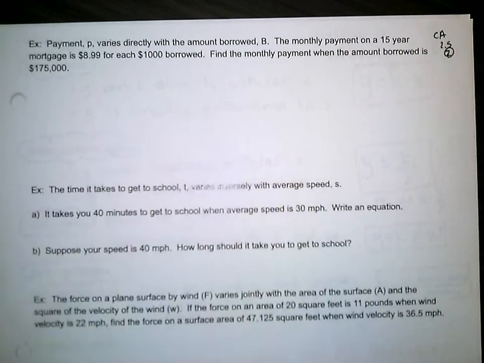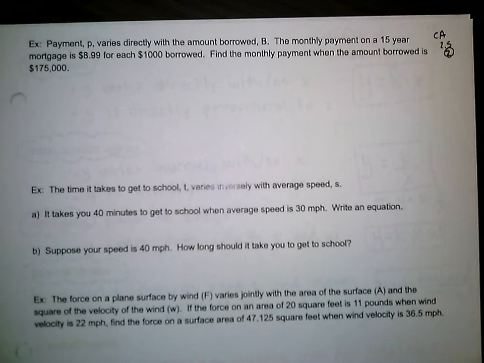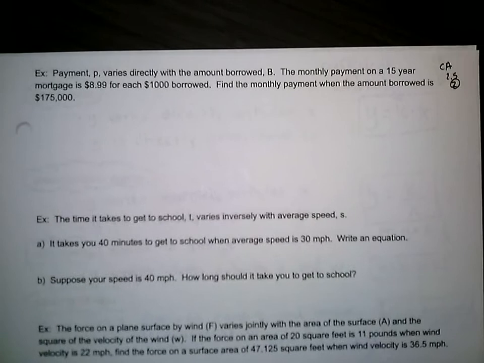Our payment P varies directly with the amount borrowed B. The monthly payment on a 15-year mortgage is $8.99 for each $1,000 borrowed. Find the monthly payment when the amount borrowed is $175,000. Okay. So all 3 of our levels are in here.